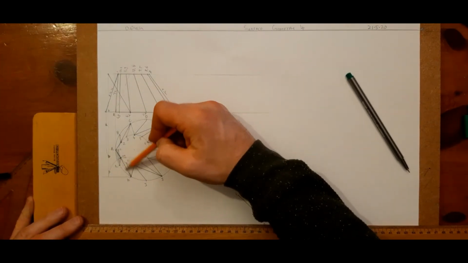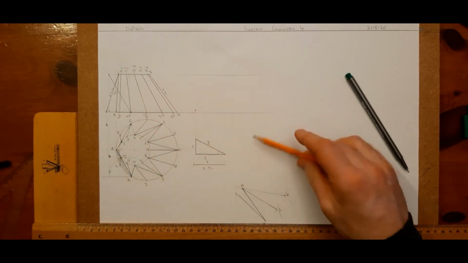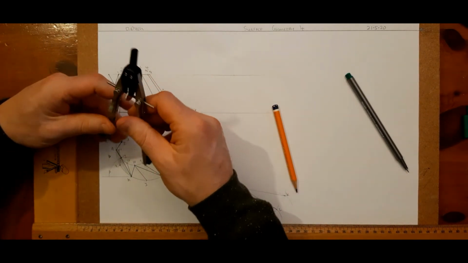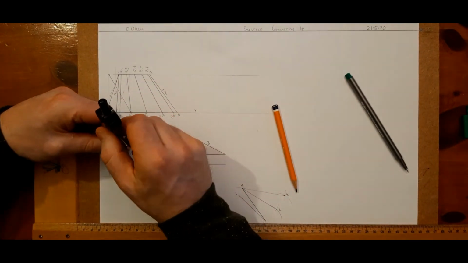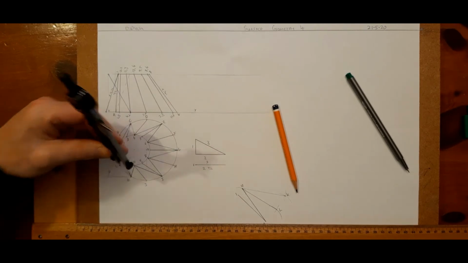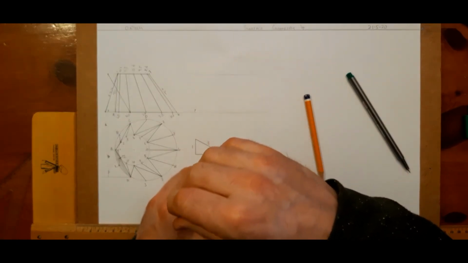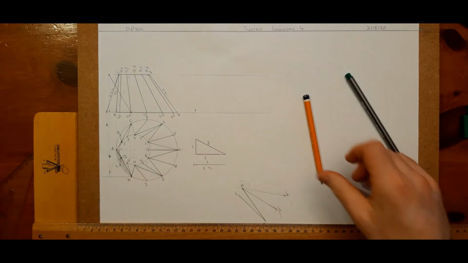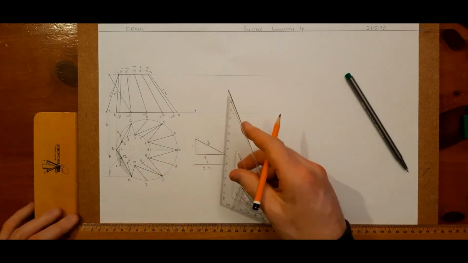Next after that, so that's that little area done, I'm going to look for this distance here. I want to find point 11. Mark that off. 11 is going to be somewhere on this little arc here. Now what I need to find out is the true length of this generator. It's the same thing, we just keep repeating it over and over.